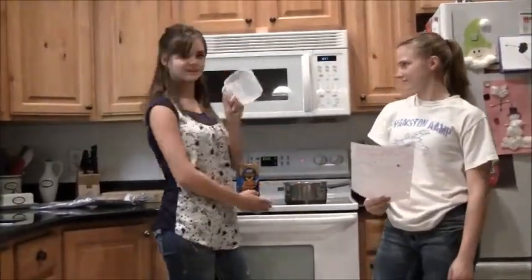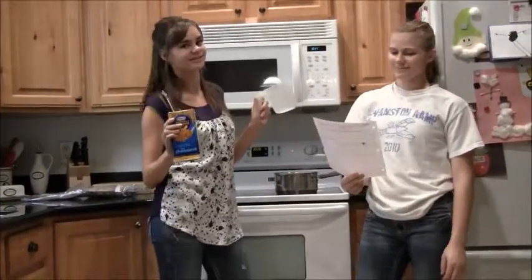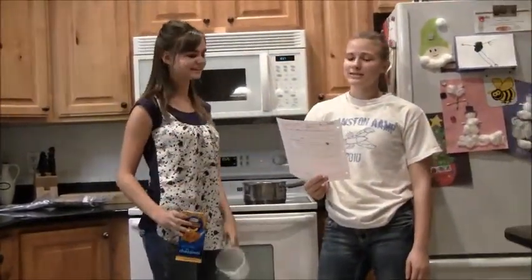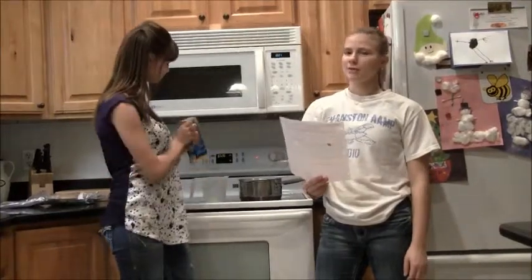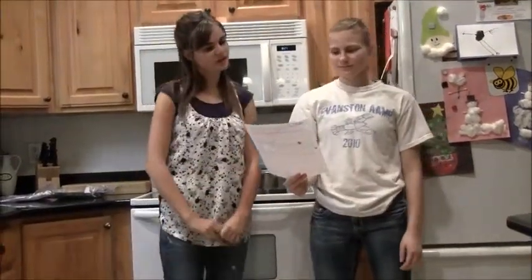Our first dish will be macaroni and cheese. To begin, you'll need a pot, a liquid measuring cup, and a box of macaroni and cheese. Milliliters would be ideal, but we know that 1 cup is the same as 237 milliliters.